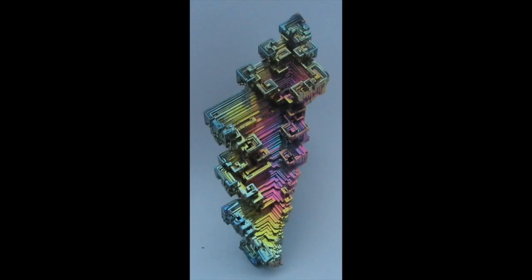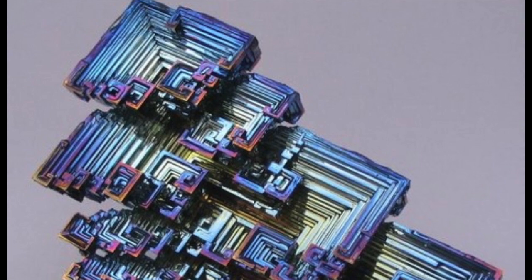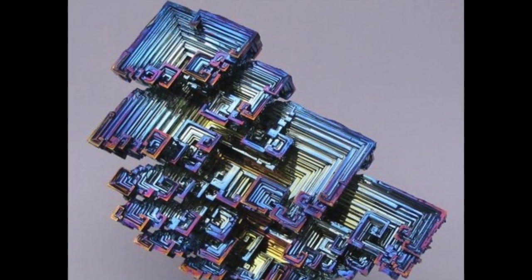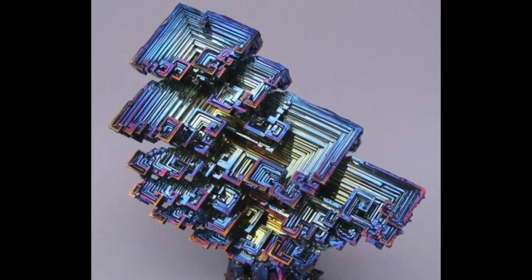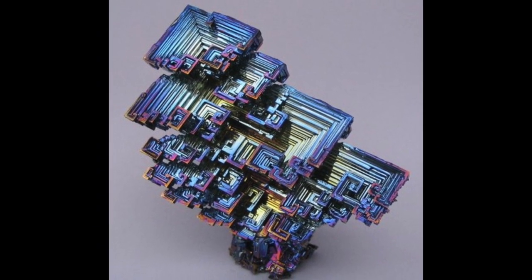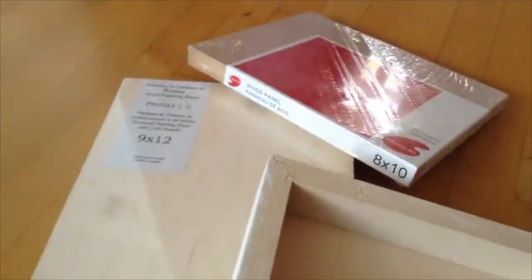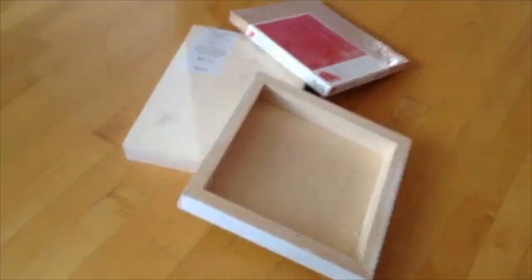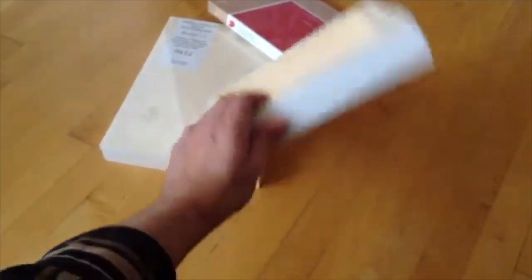Inspiration for this piece came from me looking at photos of bismuth crystals on the internet. I was really struck by the regular patterns, the sort of stacked squares, those 90-degree shiny angles, and the colors as well. So keeping those in my mind, I thought that maybe I could construct something using cradled wooden panels and then mount photos to them.